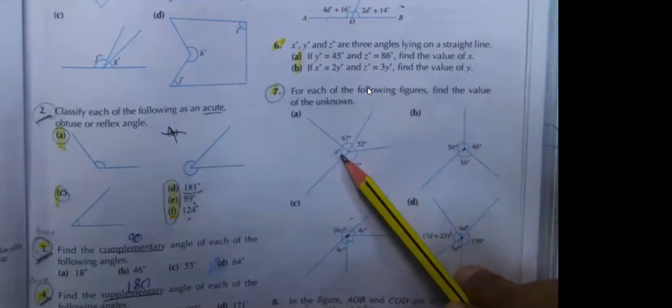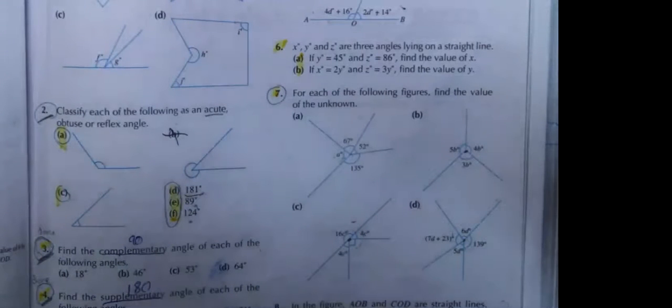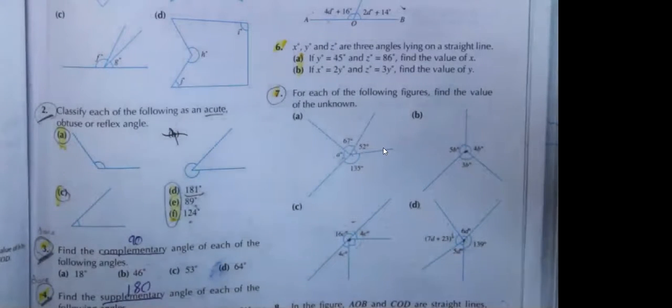So can anybody tell me the equation that we require to solve this question? First we have to add 67 plus 135 plus 52.